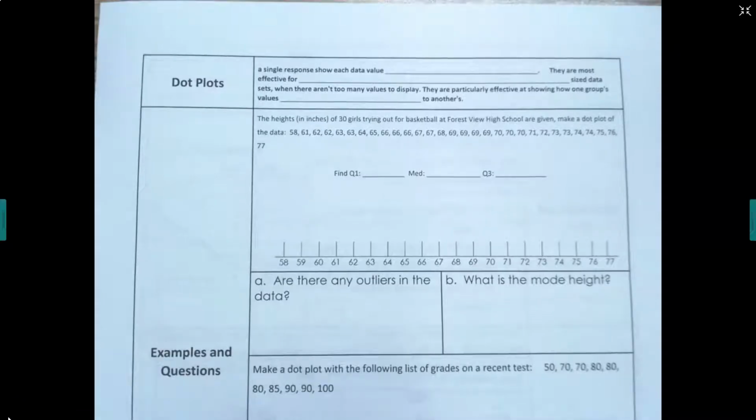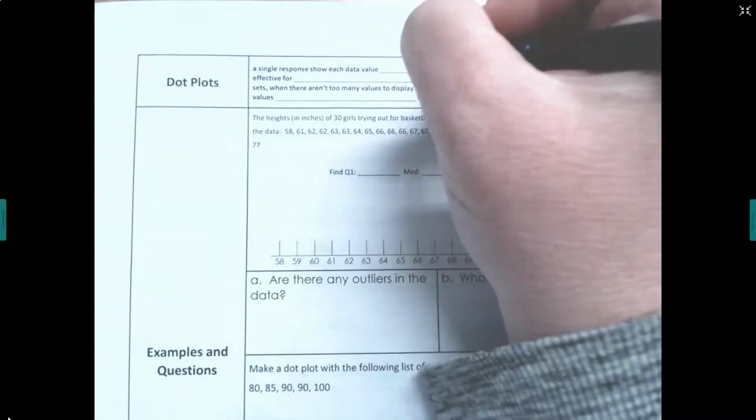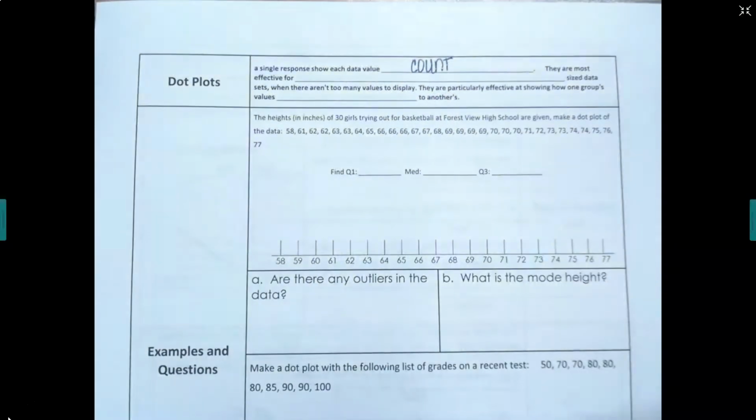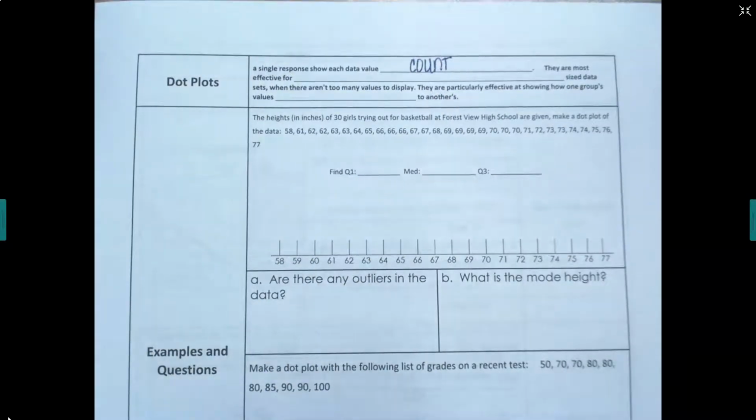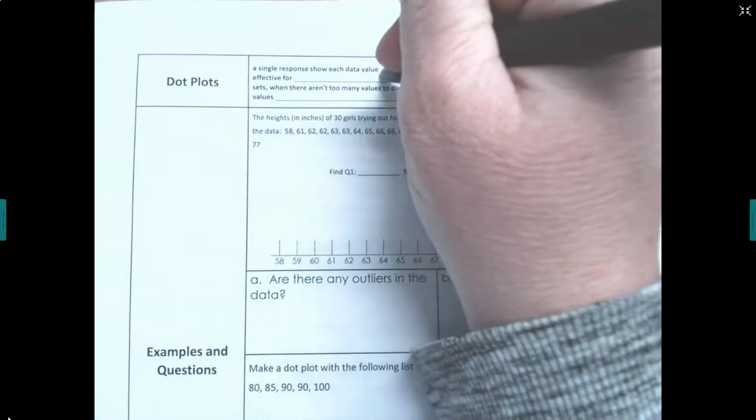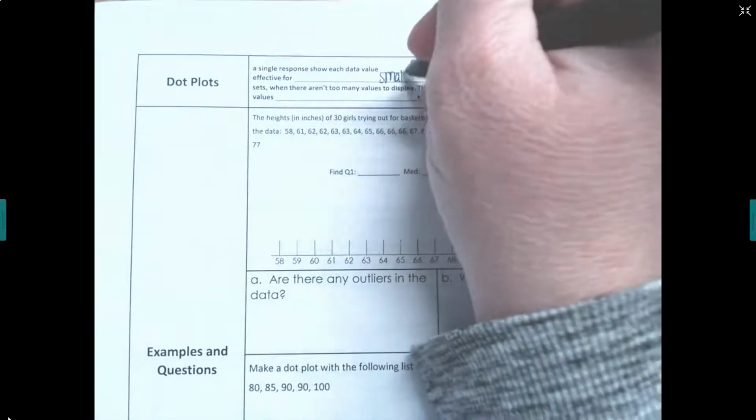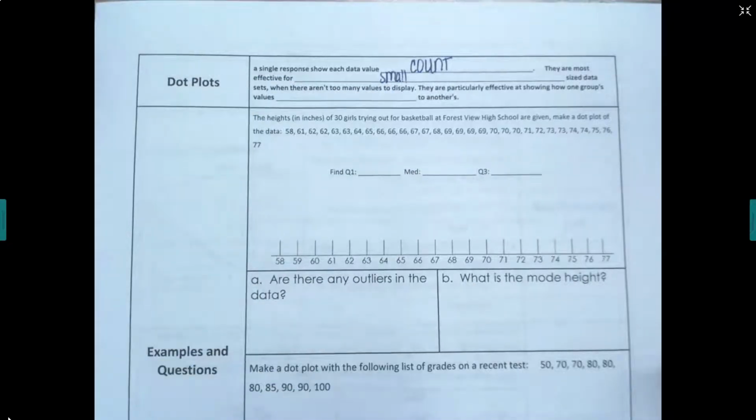So the next thing we're going to talk about is a dot plot. A dot plot is a single response to show each data value count. They are most effective for small size data sets where there aren't too many values to display. They're particularly effective at showing how one group of values compares to another.